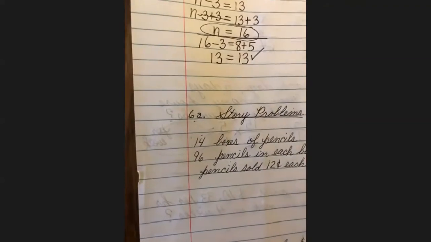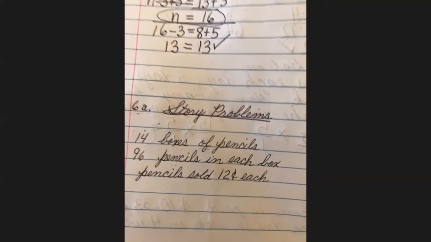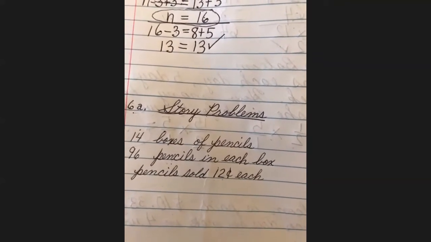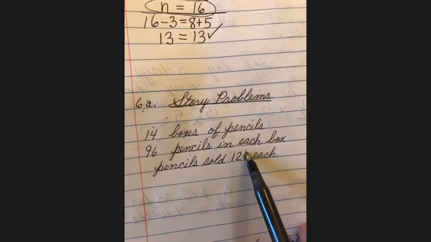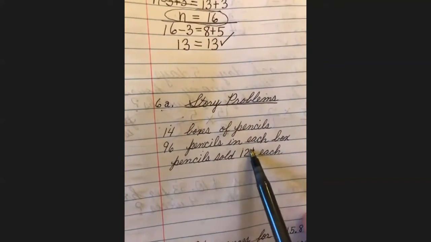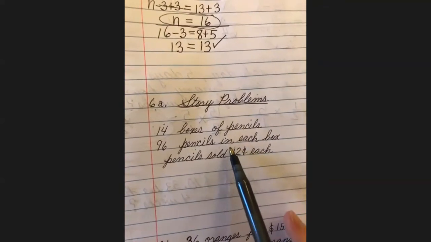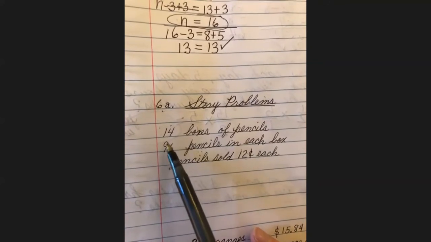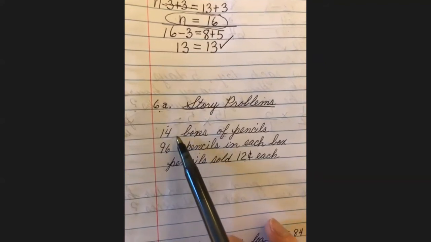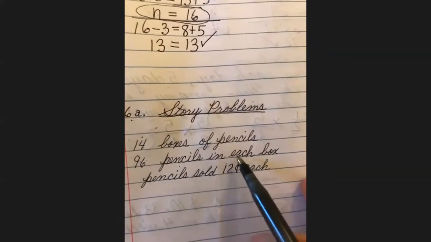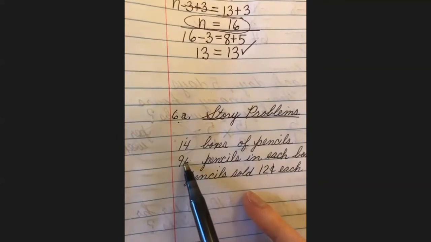Well, what does the story problem ask us at the end? It asks us, if you look at story problem 6a, how much did all the pencils cost? Well, we're going to look for money then, right? 12 cents each. Well, in order to solve for how much all the pencils cost, we have to know how many pencils there were. So we first have to solve how many pencils are there. Well, there's 96 in each box, but there's how many boxes? 14 boxes. 96 is just, when we see the word each here, that's just in one box. There's 96 pencils in one box.